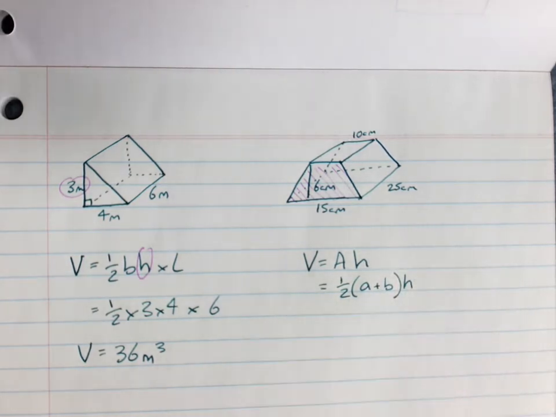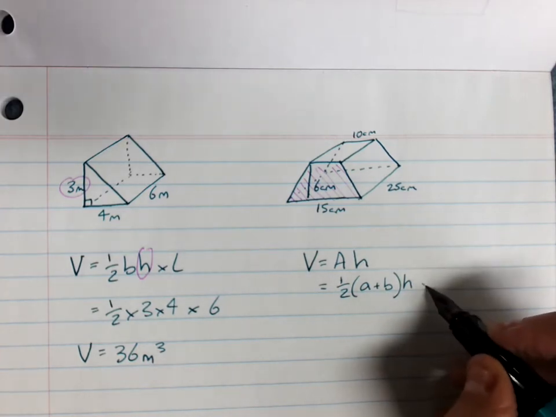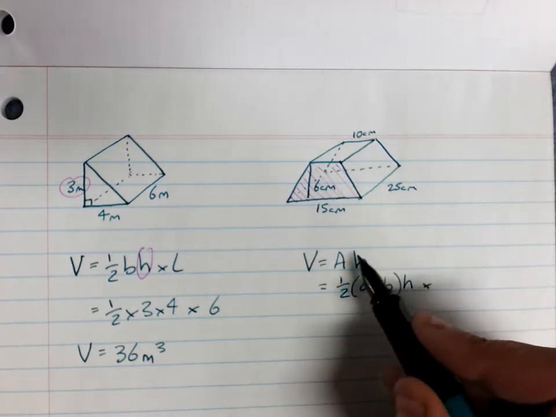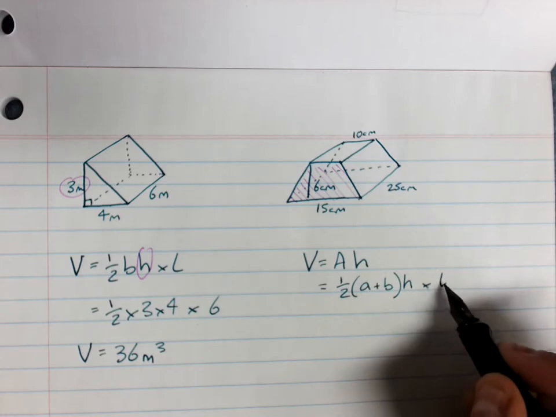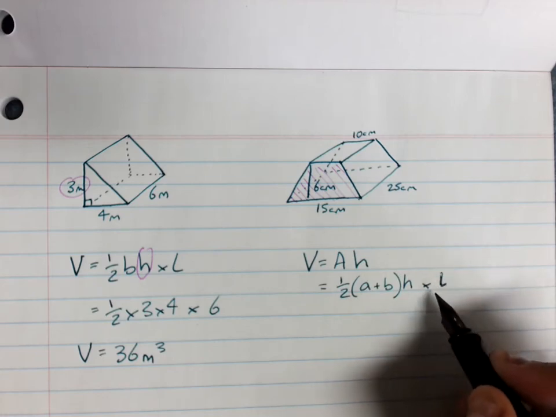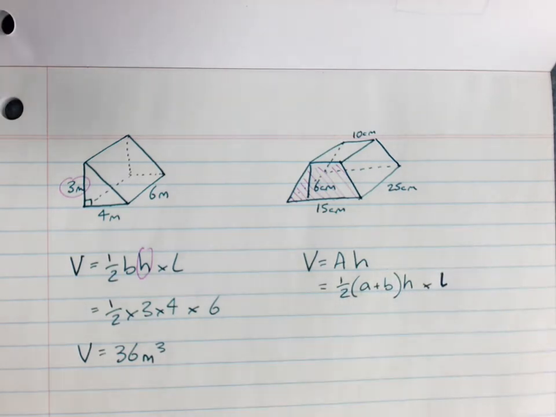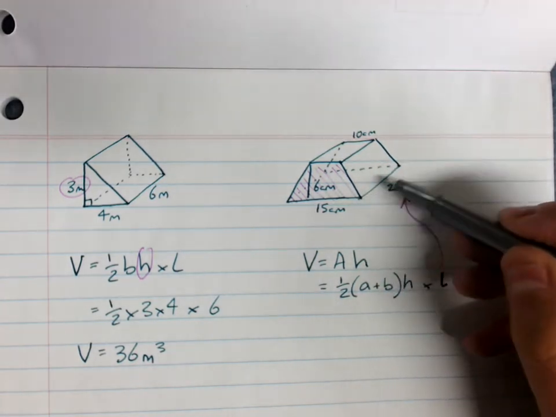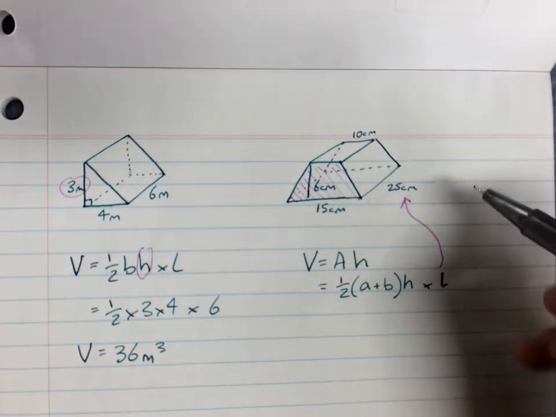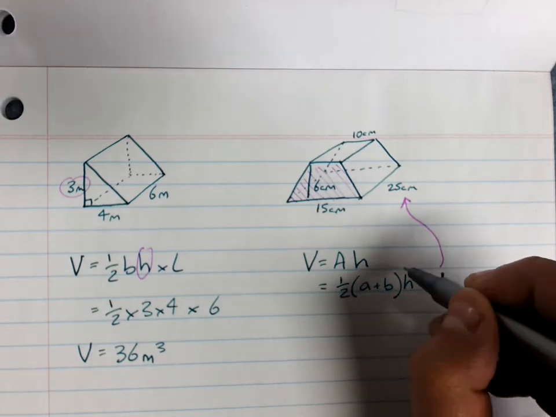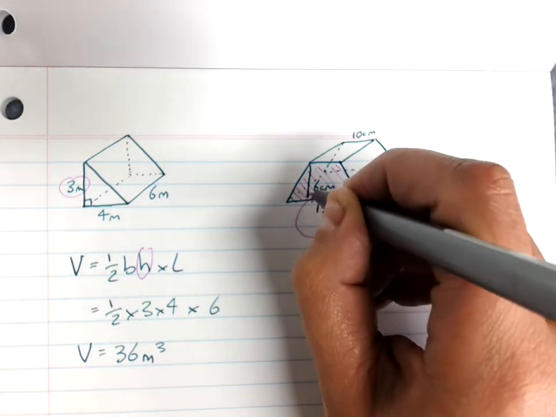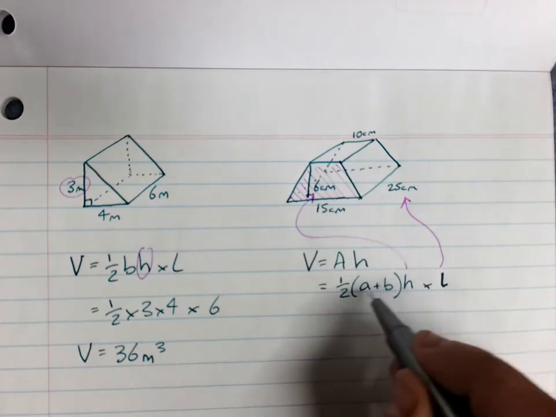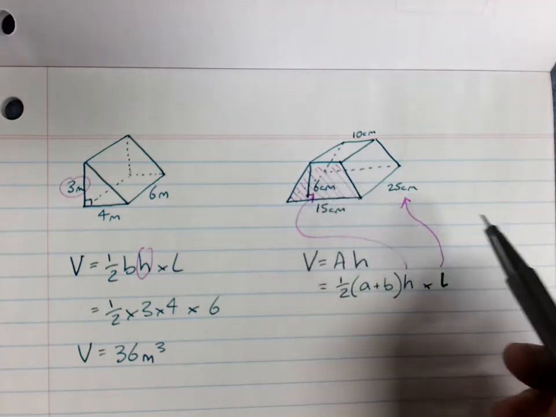That's the area, and then it's times the height of the prism. So remember, you can say length for the height of the prism instead. This one is the length of the prism, the distance between the two identical faces, and the height is part of the area formula for a trapezium, so that's 6.